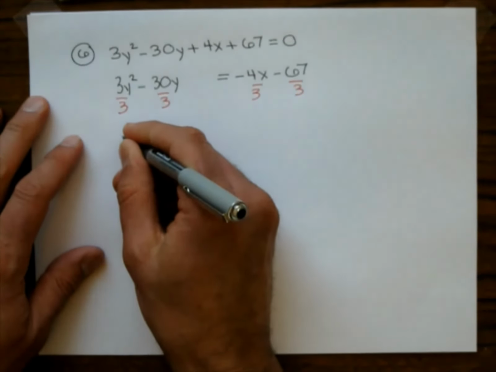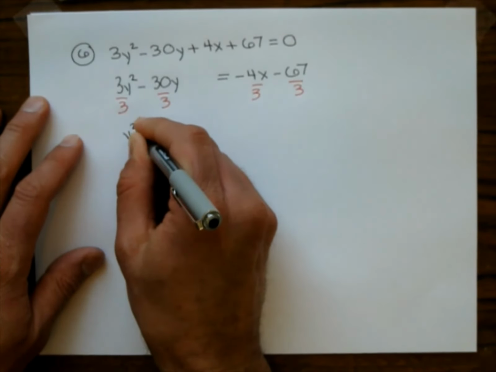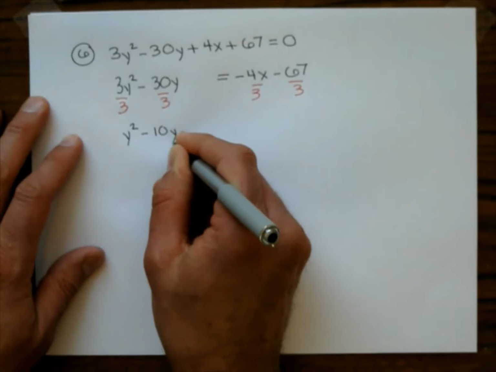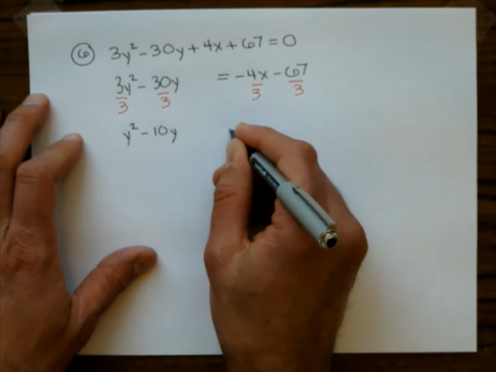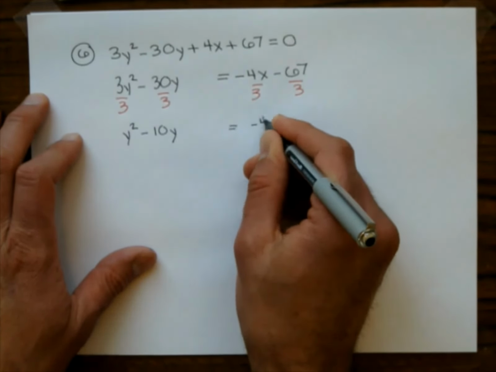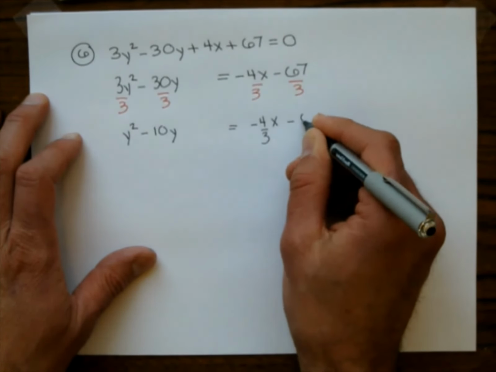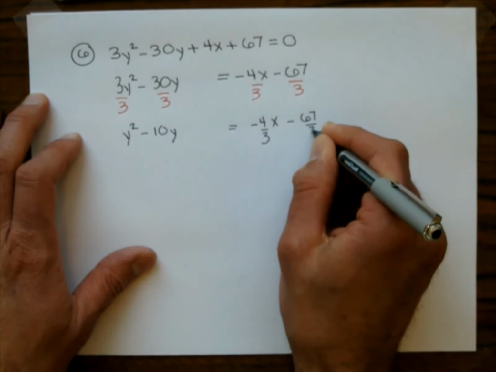Okay, so this gives me y squared minus 10y equals negative 4/3 x minus 67 over 3.